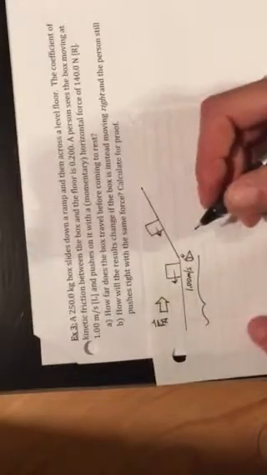So let's figure out what the heck it is we're trying to find using our GRASS method. So given, we have our mass, 250.0 kilograms. We have coefficient of kinetic friction, mu k, 0.200.